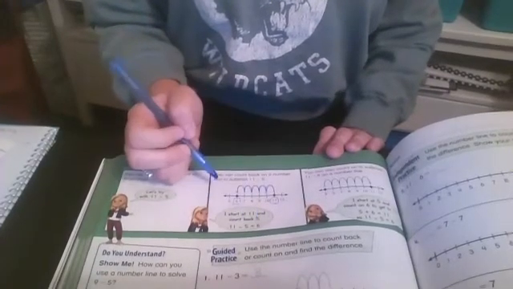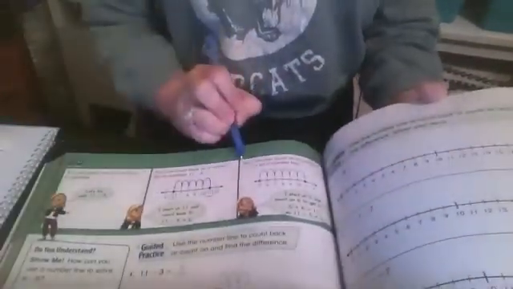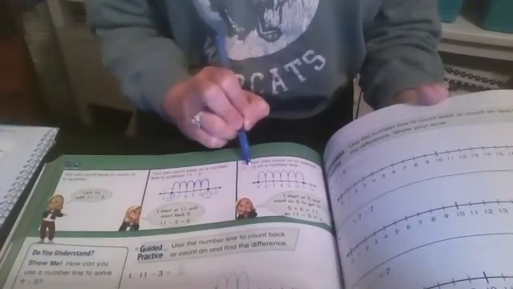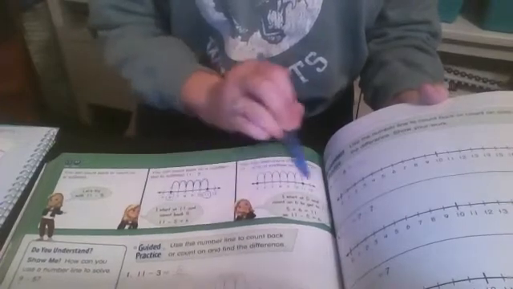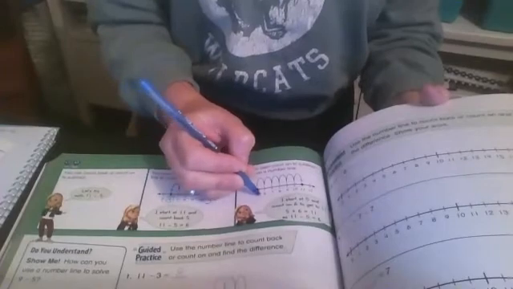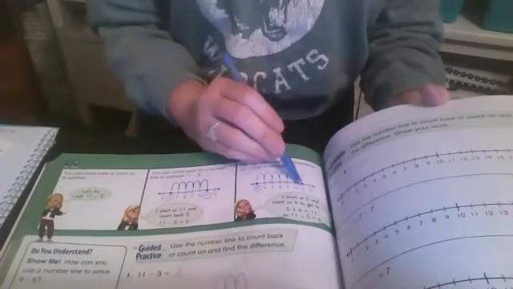Another way that you can use a number line to subtract is you can also count on to subtract. 11, take away 5 on a number line. So for the second example, this time she started at 5 and she jumped on until she got to 11.